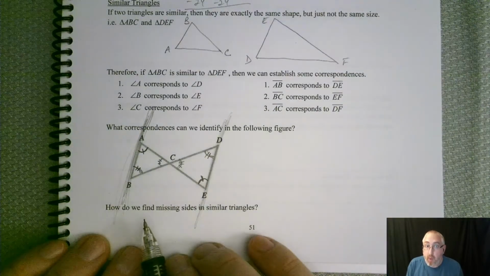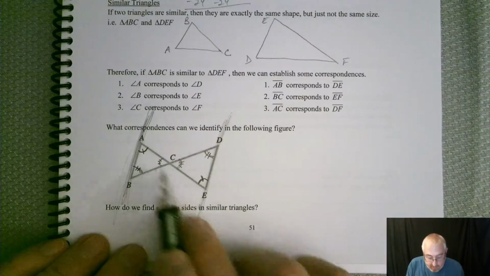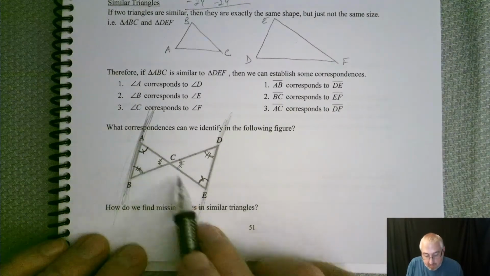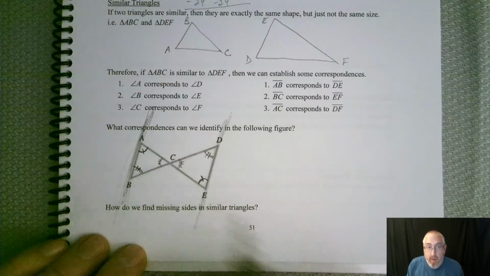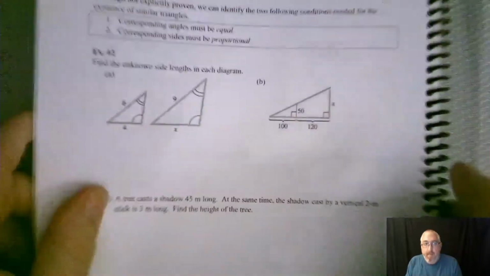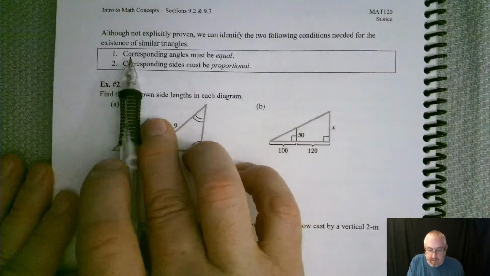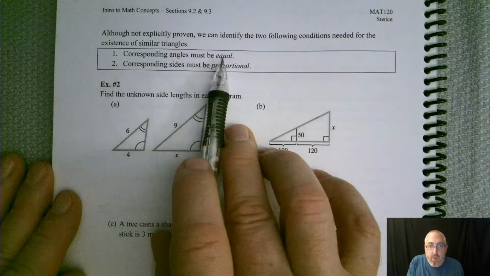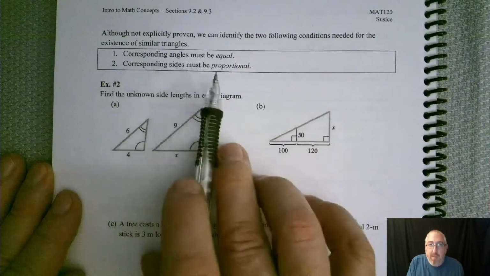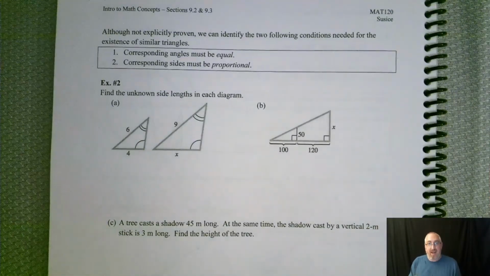But the big question we're going to want to know is, how do we find those missing sides? Because we can't say that they're equal. We can definitely see that this one's going to have to be smaller than this one, and so on. So how do we find those missing sides? Well, it turns out we have two conclusions. The first one we just said, that the corresponding angles must be equal, but the sides are going to be proportional. So we can set up proportions to find those missing sides.